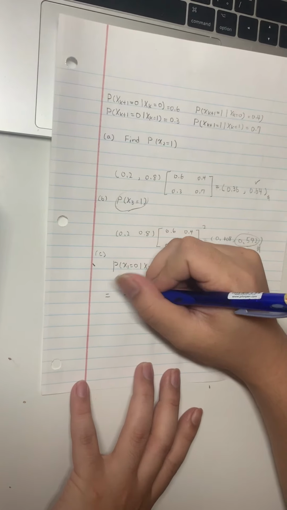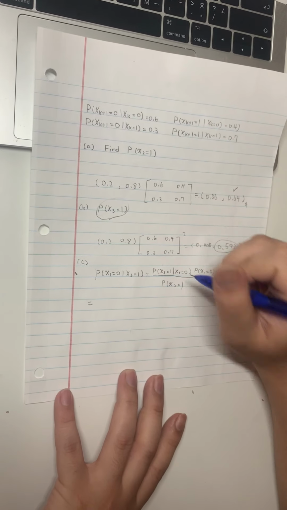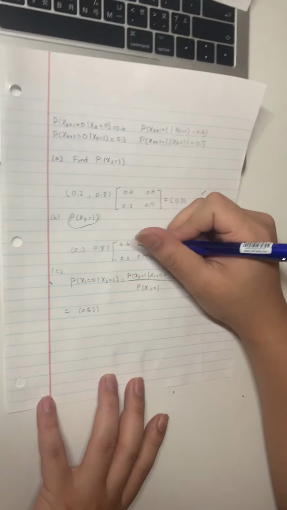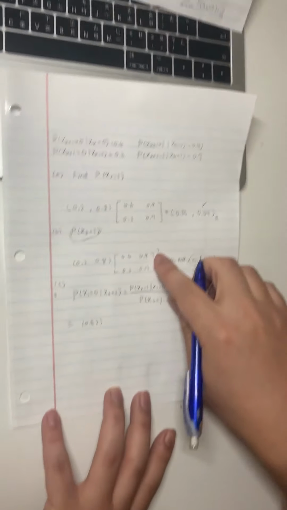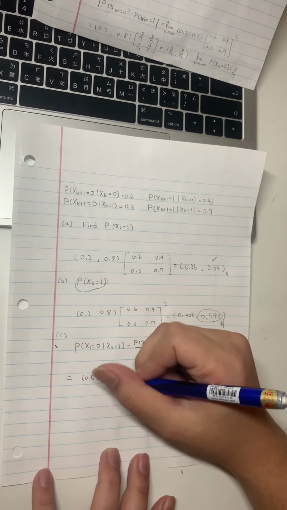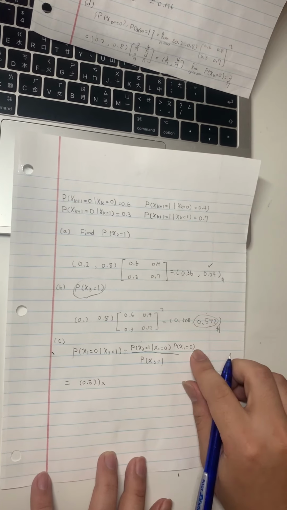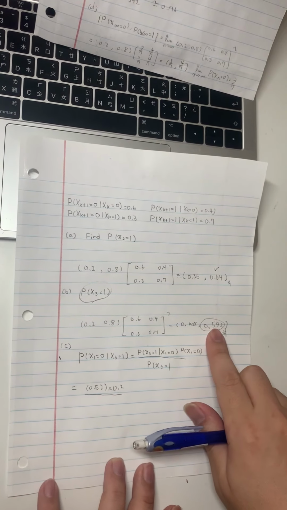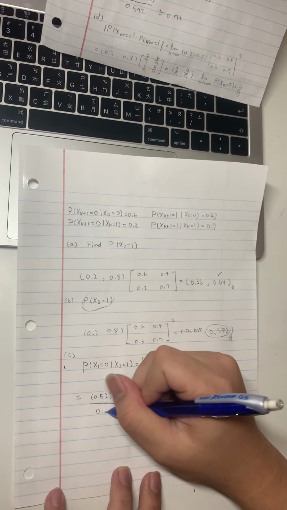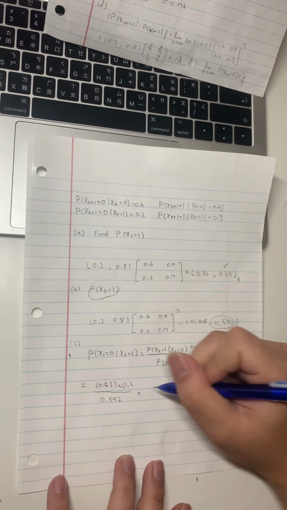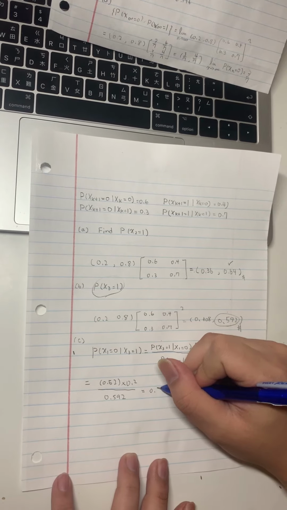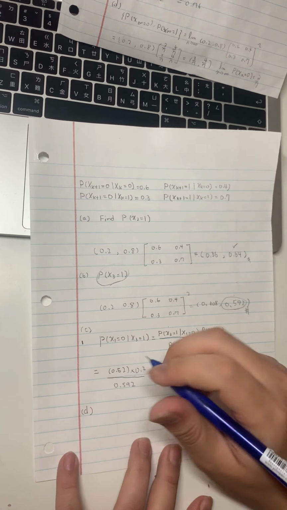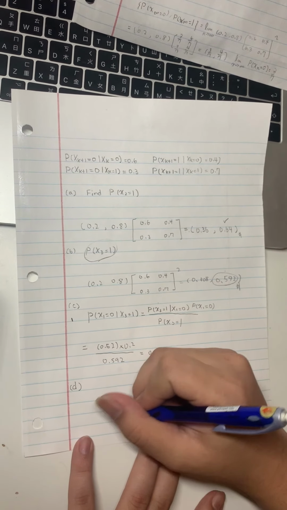So then the answer will be, this probability will be 0.52, which you can find in this second order matrix when it is with power of 2, and times probability of x1 equals 0, which is 0.2, and divide by the probability of x3 equals 1. So the answer is 0.176.